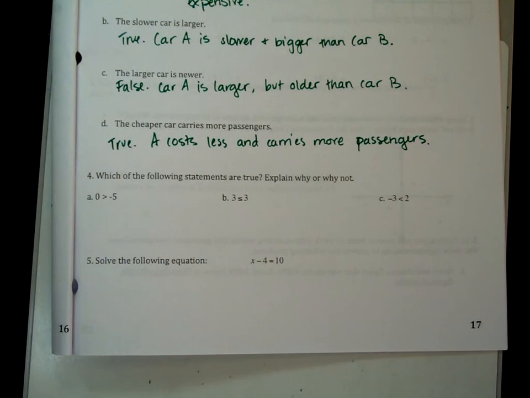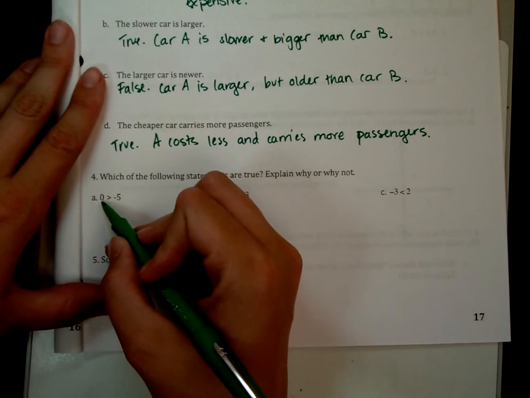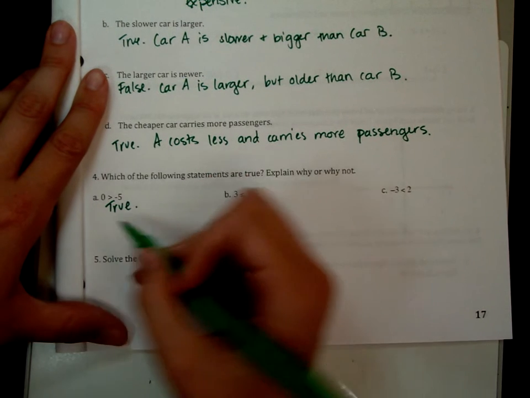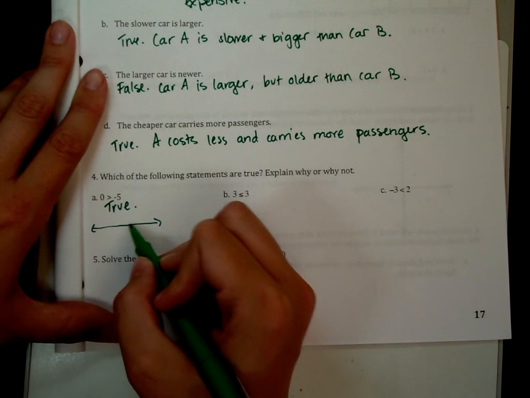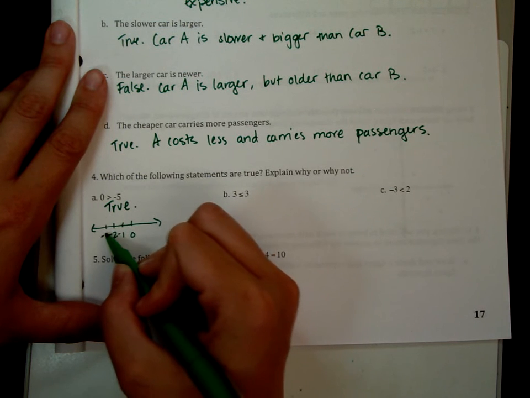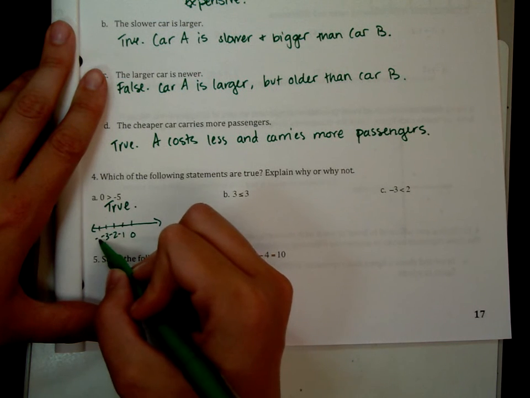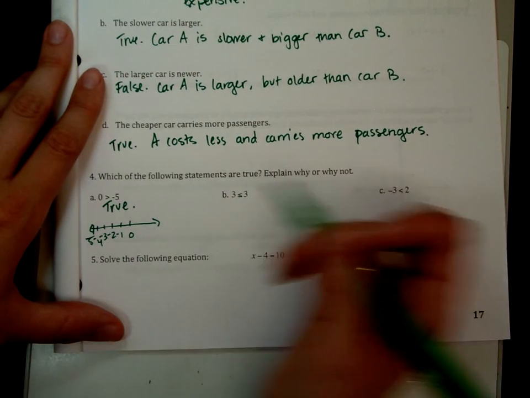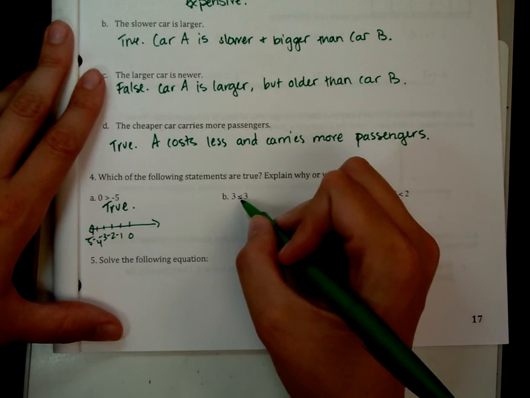Decide which of the following statements are true. Explain why or why not. This says 0 is greater than -5. True, and I'm going to draw a number line. Here's 0, -1, -2, -3, -4, -5. 0 is bigger. 3 is less than or equal to 3.